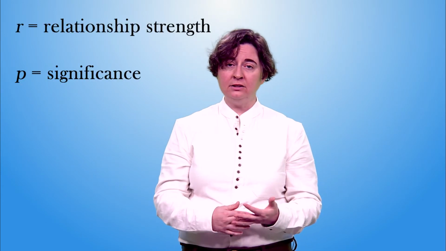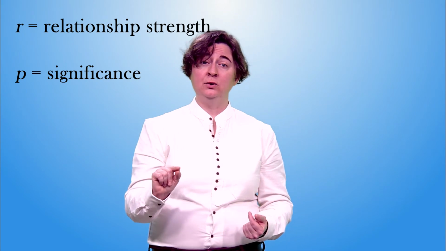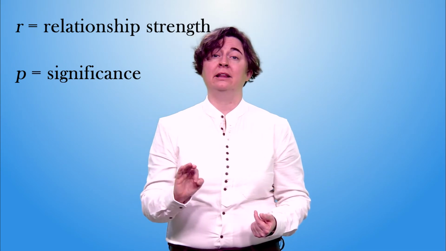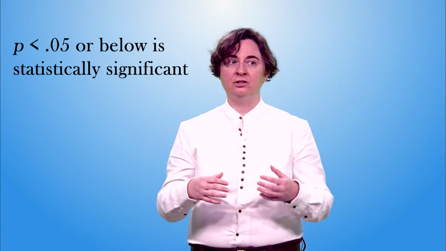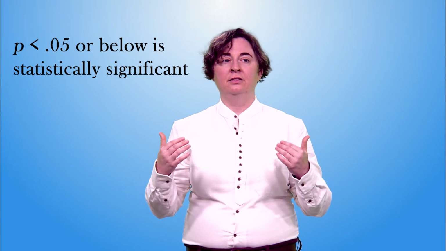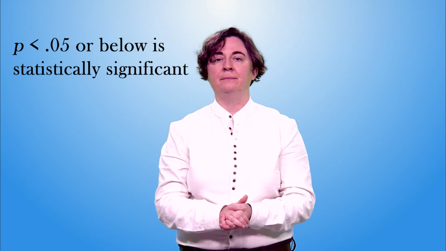It is the significance, or the P number, that you need to look at next to determine whether a relationship exists. Essentially, the significance number, represented by a P, should be at a 0.05 or below. That means that you're 95% confident that this is a significant relationship. In the correlations you get, you will see the R number, which is the intensity of the relationship, and the P number, the significance of the relationship. These are the numbers you report when you discuss the relationships.